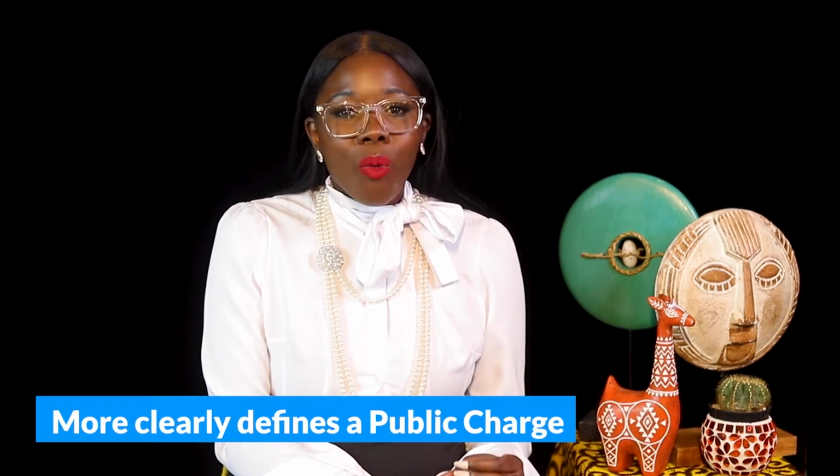It's always been used to assess whether or not an immigrant is likely to go on public benefits or become a burden to the United States government by way of receiving public benefits. The biggest change that we've seen in recent months is that it now clearly defines what a public charge is. And it gives specific parameters, specific examples, specific factors that consular officers and USCIS officers are supposed to use in order to determine whether or not somebody is likely to become a public charge.